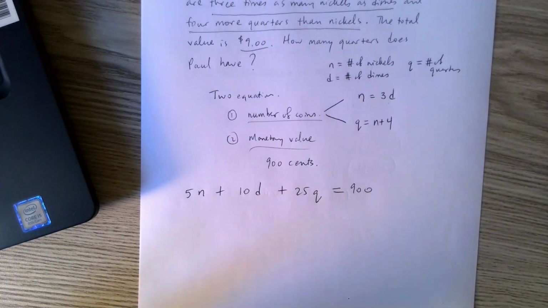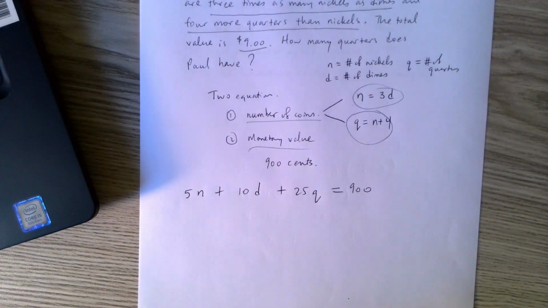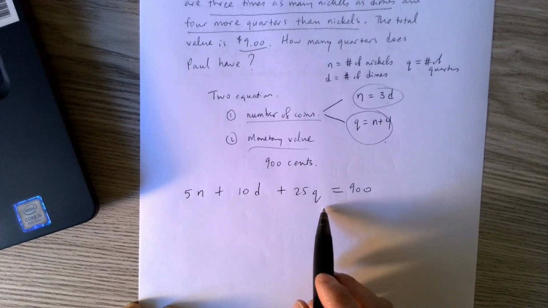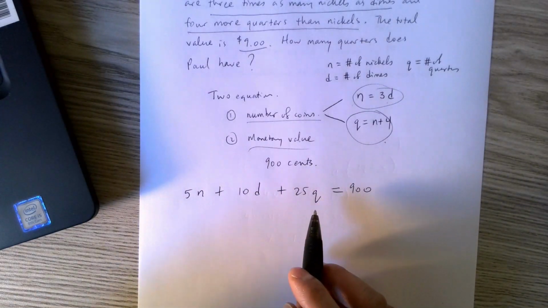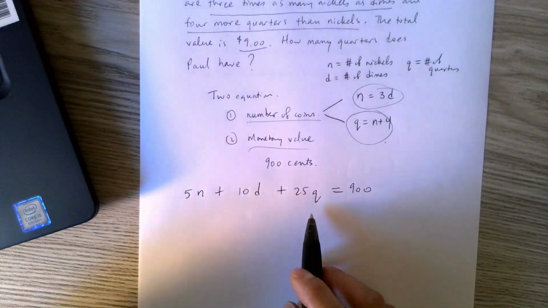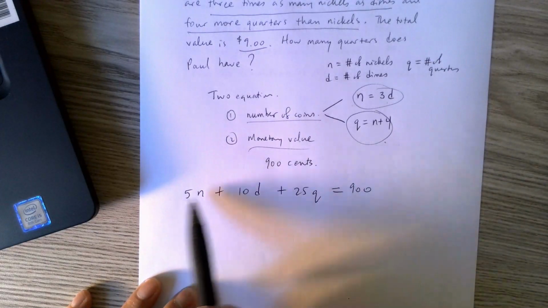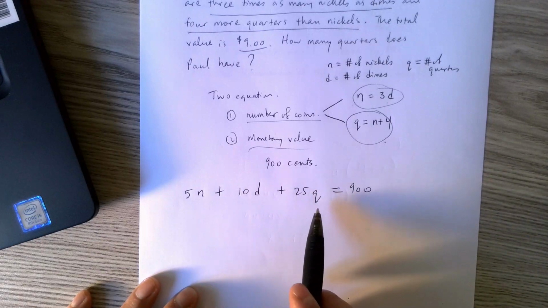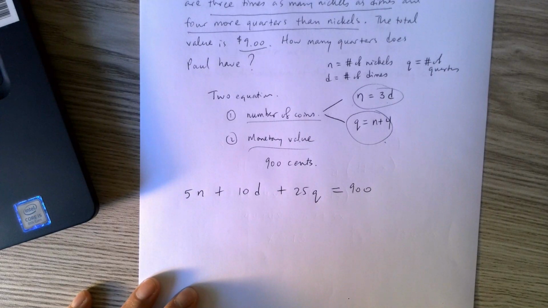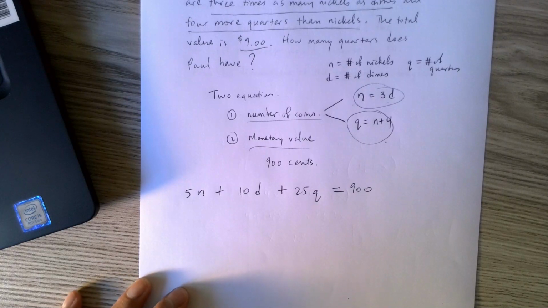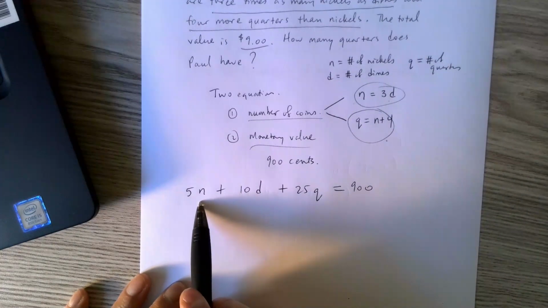I need some help. Where does my help come from? It comes from these two little equations. So using these two little equations, I can alter this equation so that it only has one variable in it. And I can choose whichever variable I want it to be. I could make everything in terms of N, I could make everything in terms of D, or everything in terms of Q. I'll just pick randomly one of these letters and see how it goes. So since N is coming first, I'm going to pick N.